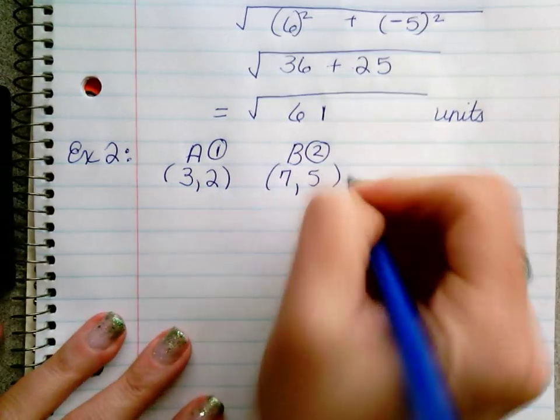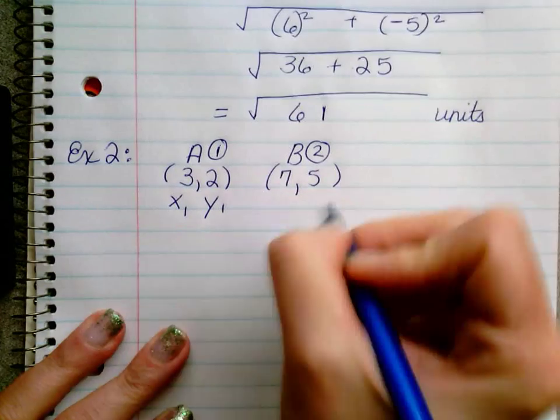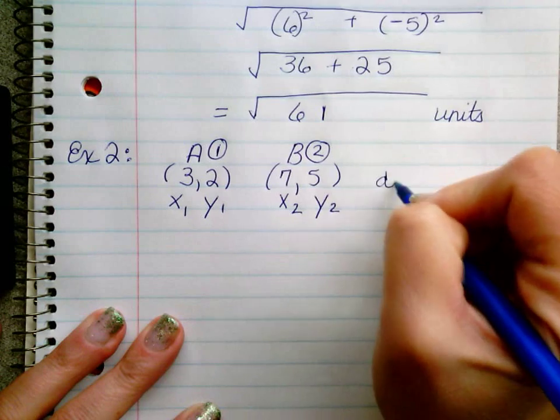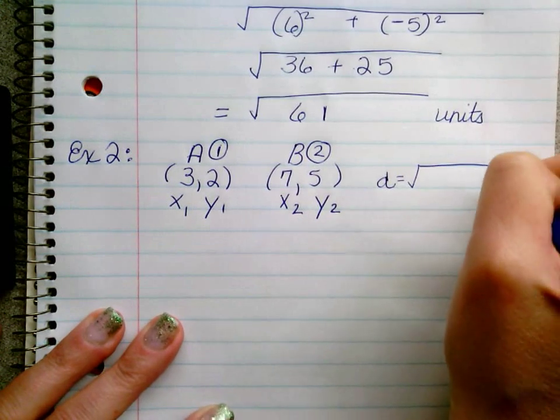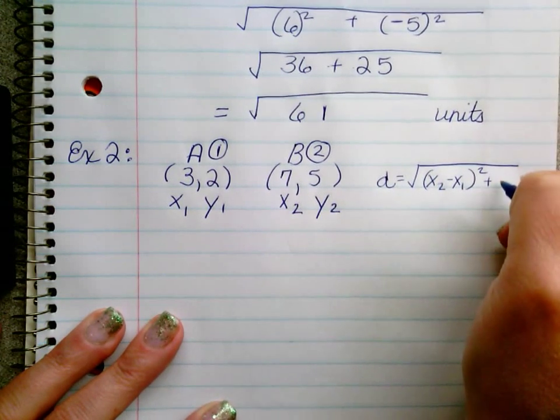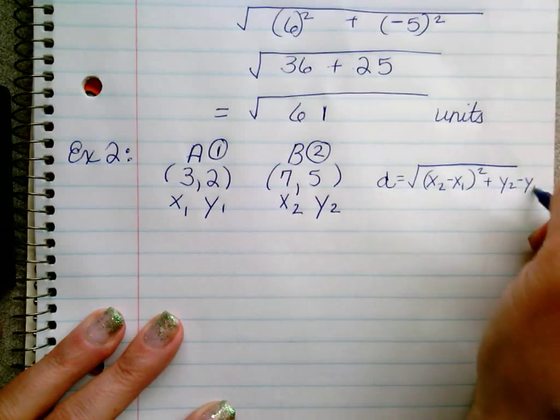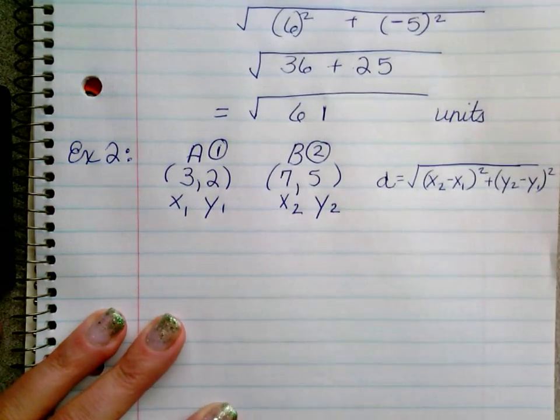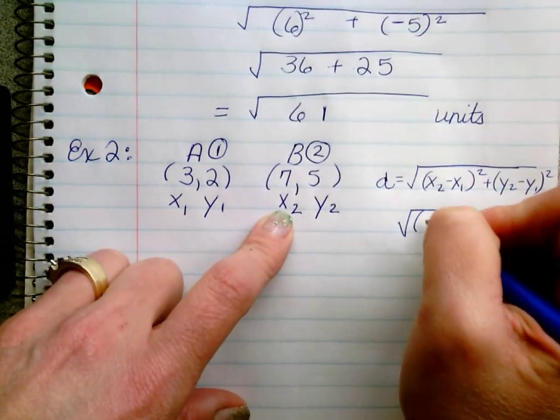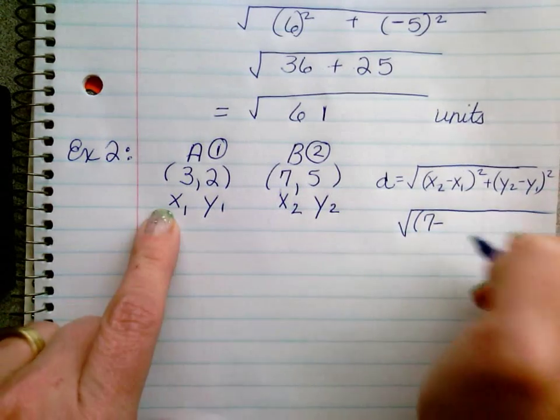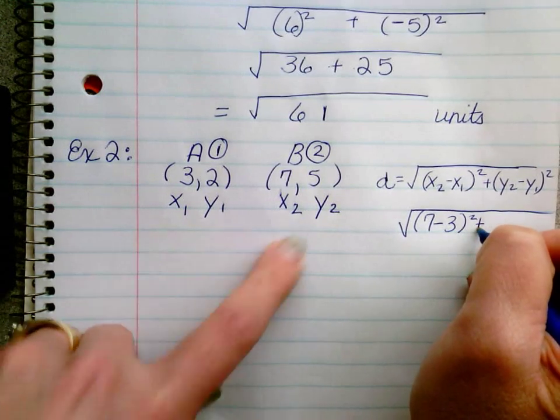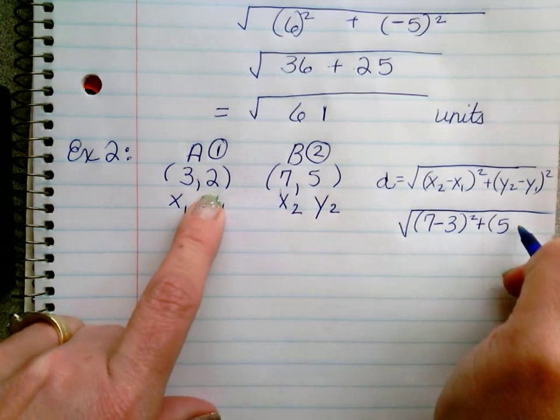So let's call this A the first set of points, and we'll call B the second set of points, which means that's X1, that's Y1. This is X2, this is Y2. Plugging them into the distance formula. The difference in the X values squared added to the difference in the Y values squared, then take the square root. X2, can someone tell me what X2 is? 7. And X1? 3. And Y2? 5. Good, Y1?